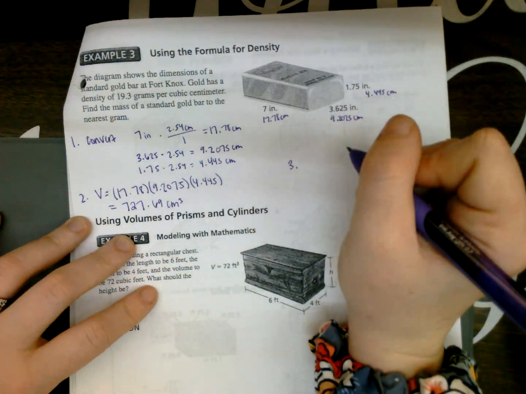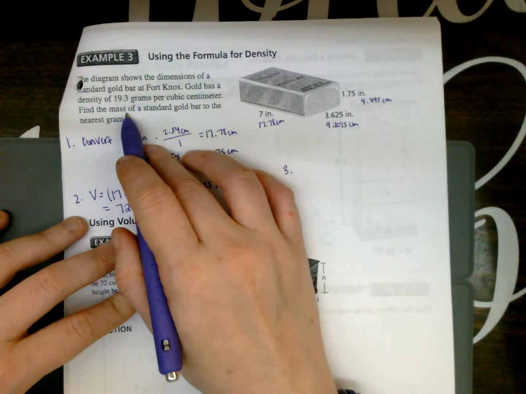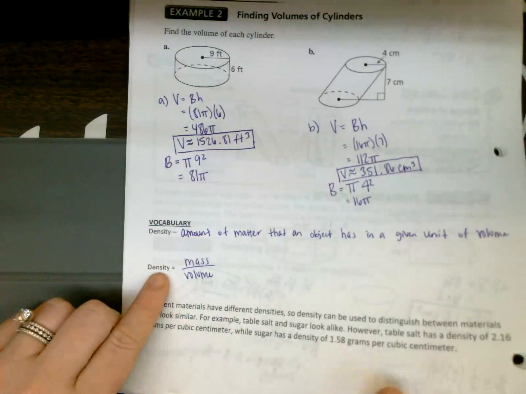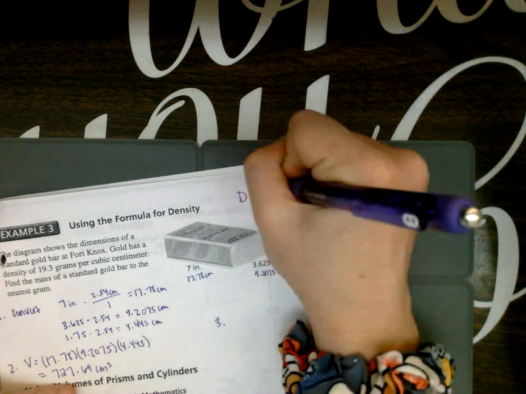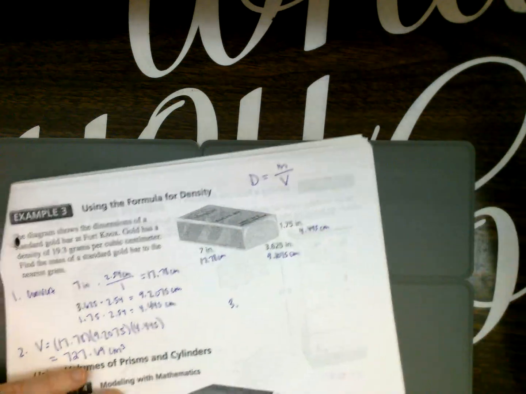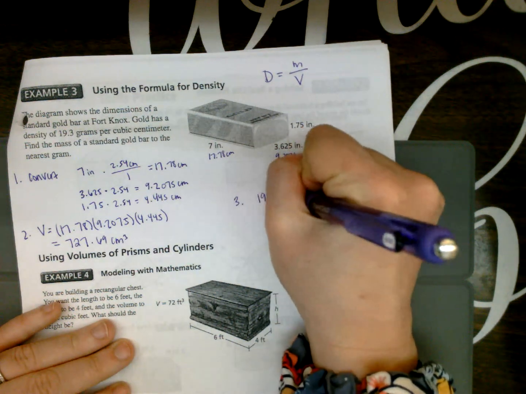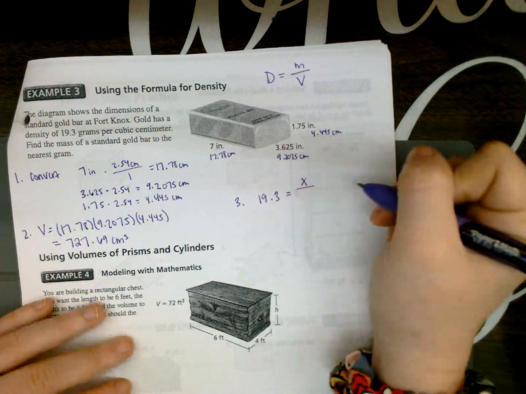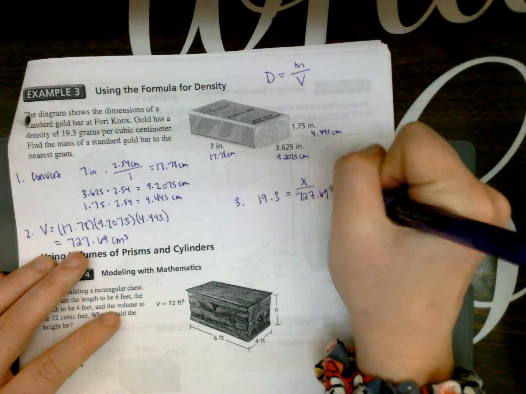Okay, in step 3 then, it tells us that the gold bar has a density of 19.3, and we need to find the mass. So remember back here, density is equal to mass over volume. So the density is 19.3 equals the mass, which is what we are trying to find, so that is X, over the volume we just found, 727.69.